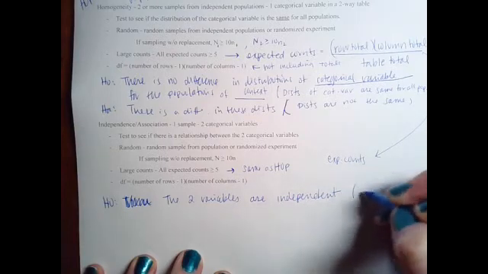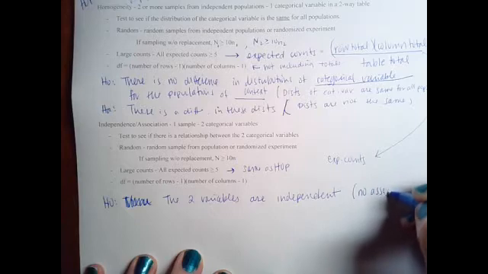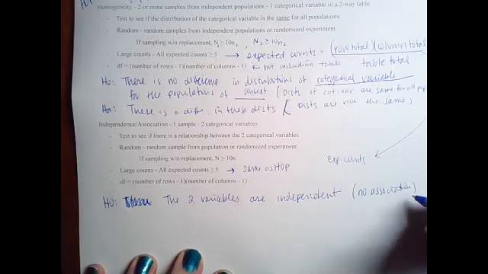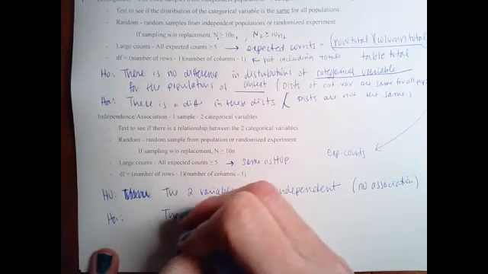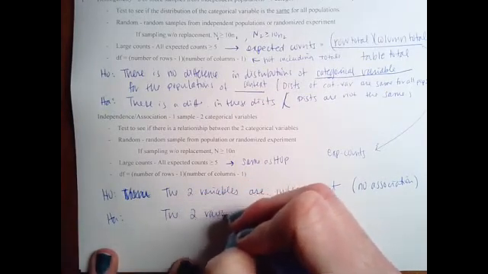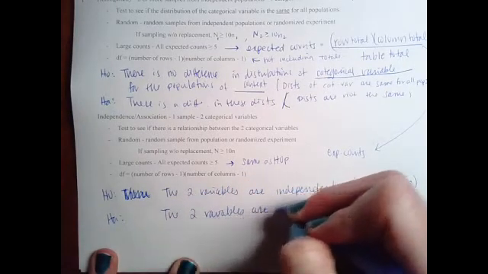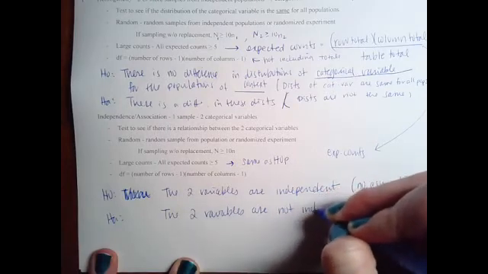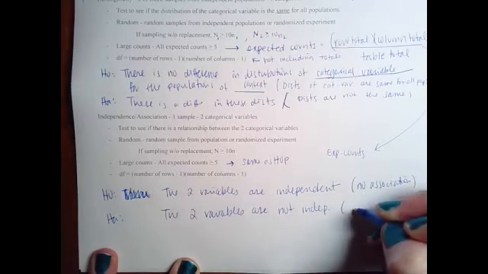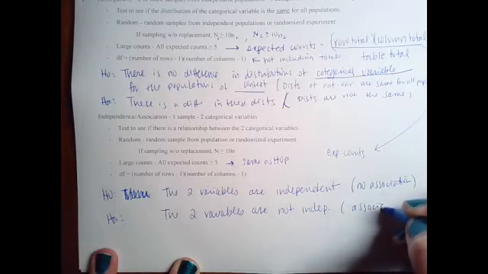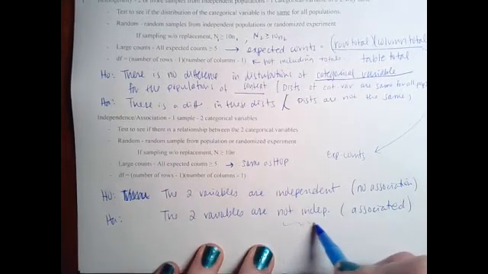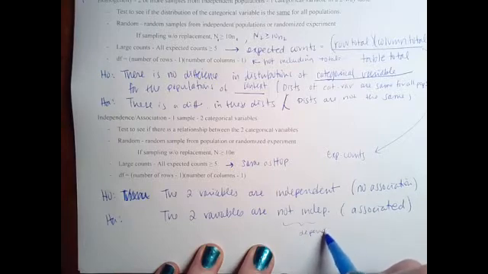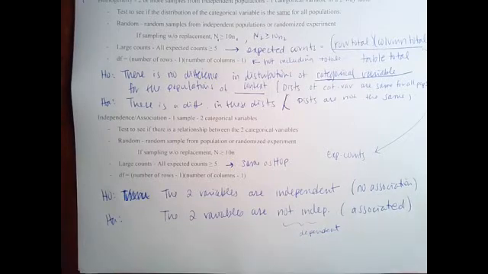So independence means no association. And in the alternative, the two variables are not independent, or you could say are associated, or dependent if you prefer.